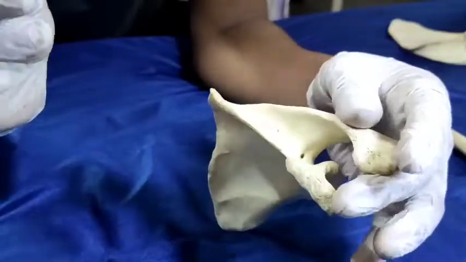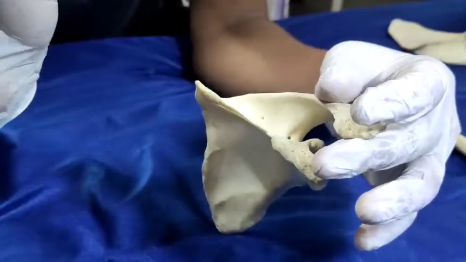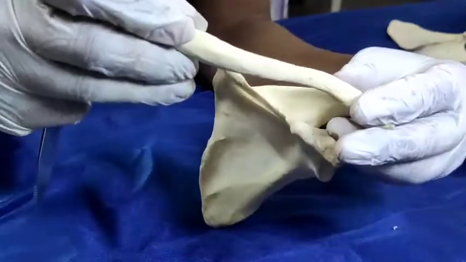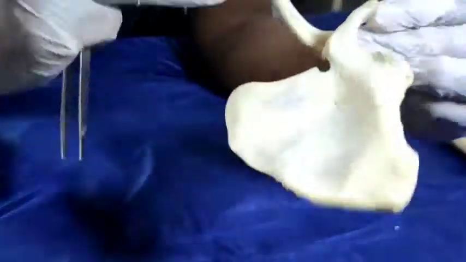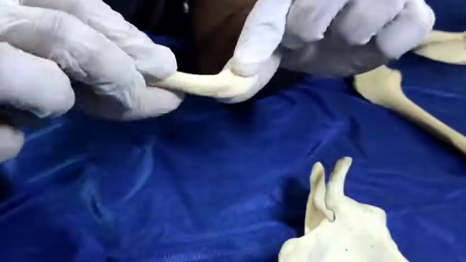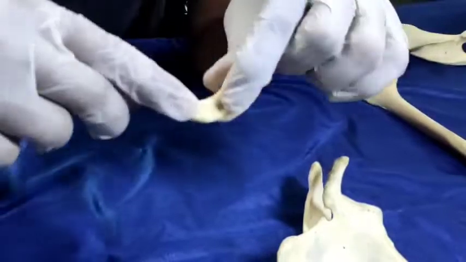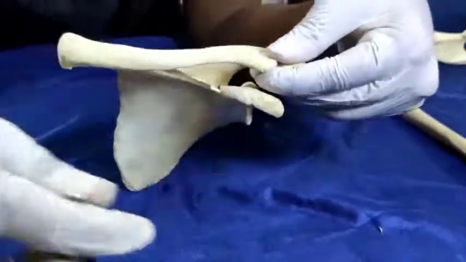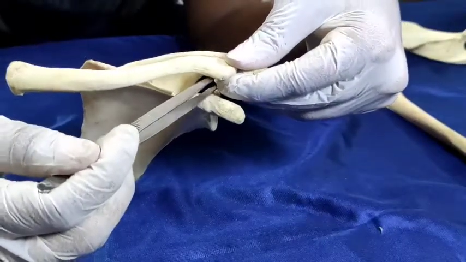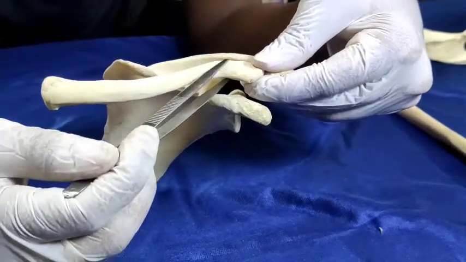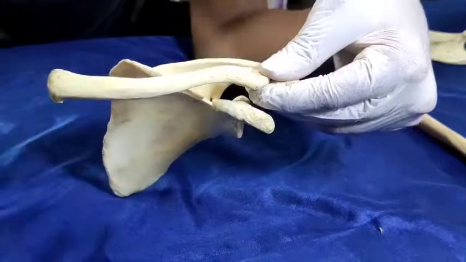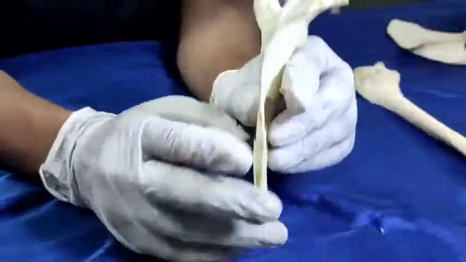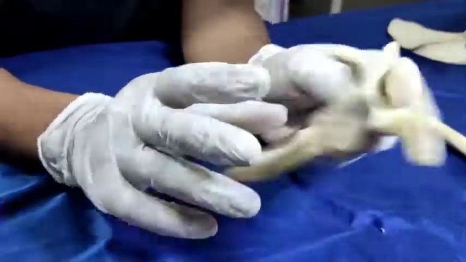And previously I said that the coracoclavicular ligament has two parts, the conoid part and the trapezoid part. So there is attachment of the conoid part and trapezoid part, like this, from here. Understand what I want to say? So these are the general features and the attachments of the scapula.